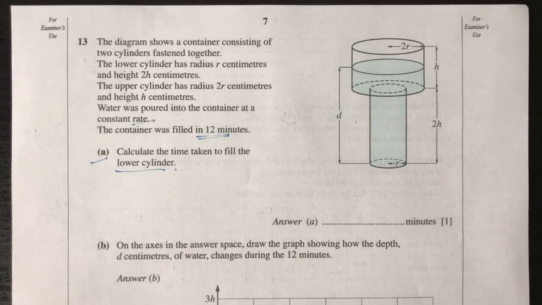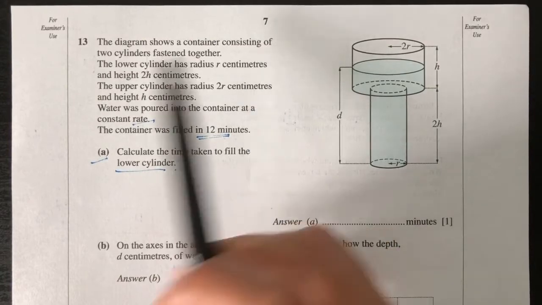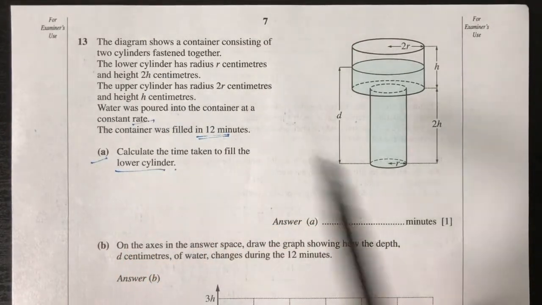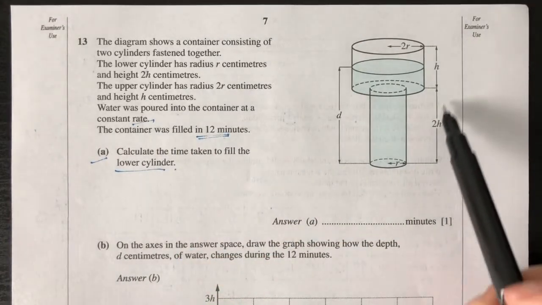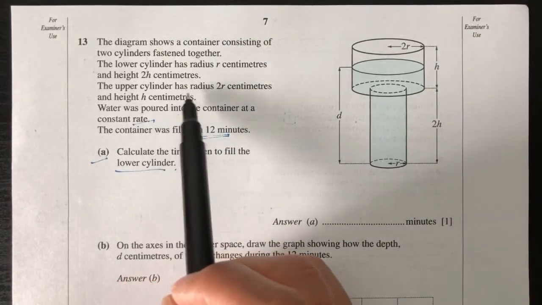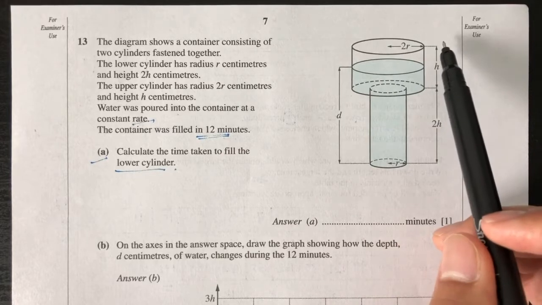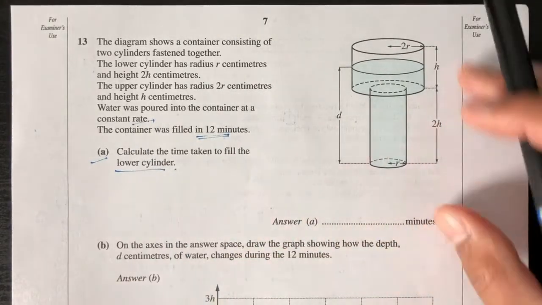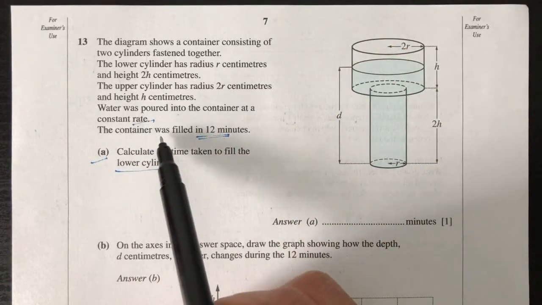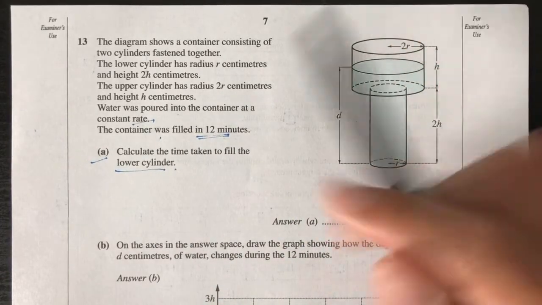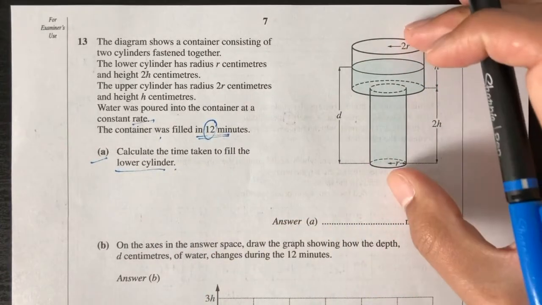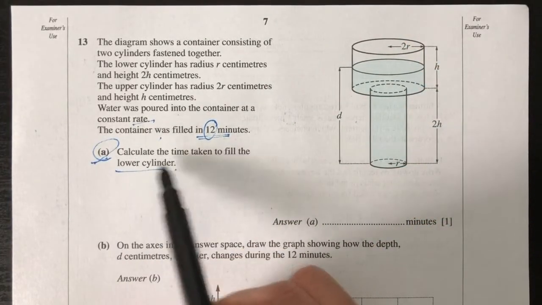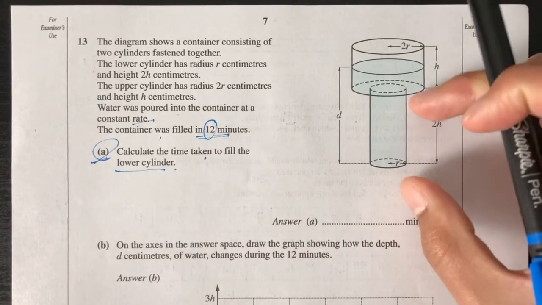Question number 13. The diagram shows a container consisting of 2 cylinders fastened together. The lower cylinder has a radius of r and height of 2h, and the upper cylinder has a radius of 2r and height of h. This is given to us. Good. Now we say that we put water in this tank, and the tank is filled in 12 minutes. So it takes 12 minutes to fill this whole tank. Part 1, calculate the time it takes to fill the lower cylinder.